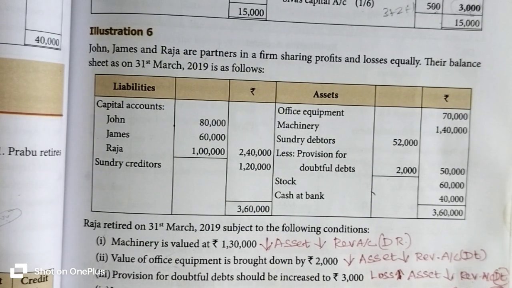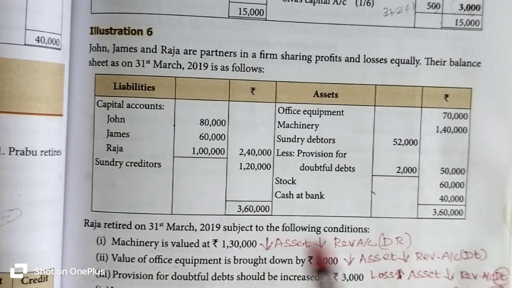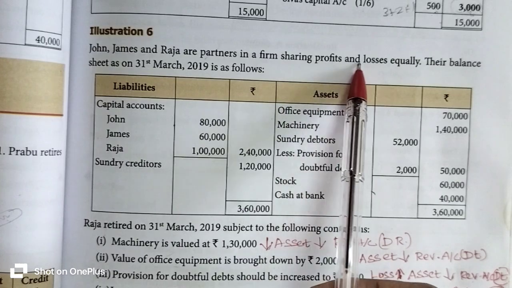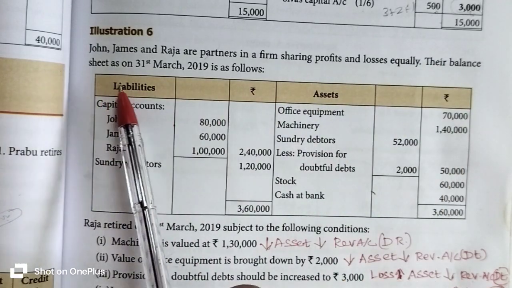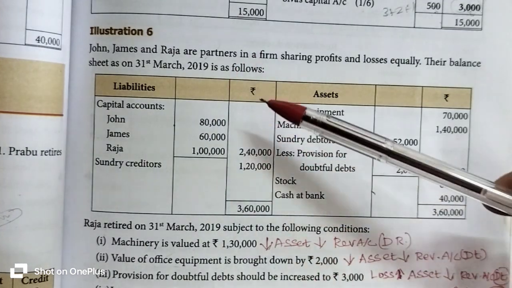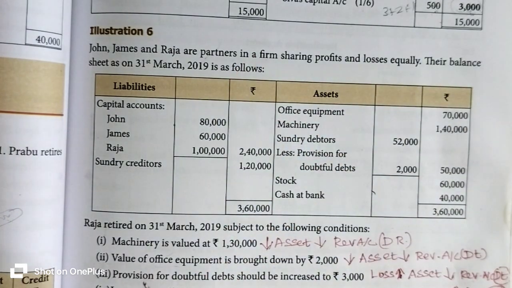Hi students, 12th Standard Accountancy, Chapter 6, Retirement and Death of the Partner, Illustration Sum number 6. John, James, Roger are partners in the firm sharing profit and losses equally. Their balance sheet as on 31st March 2019. So, balance sheet items is given here.